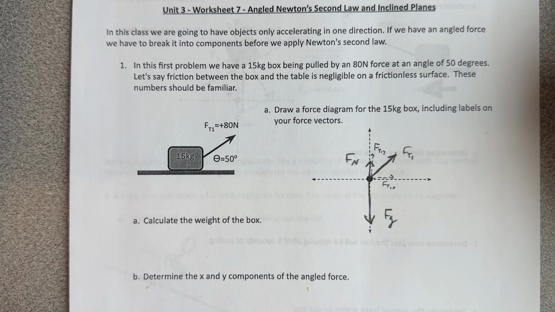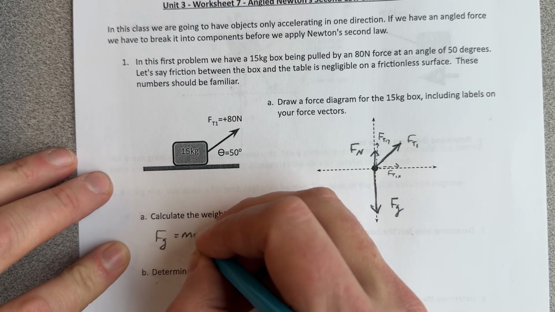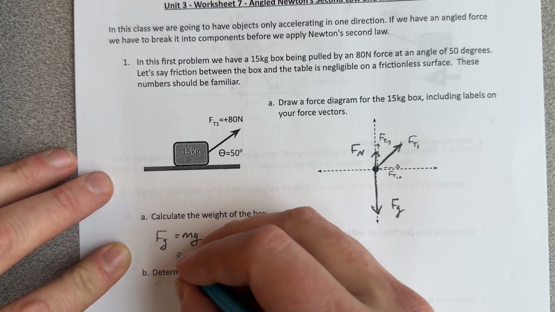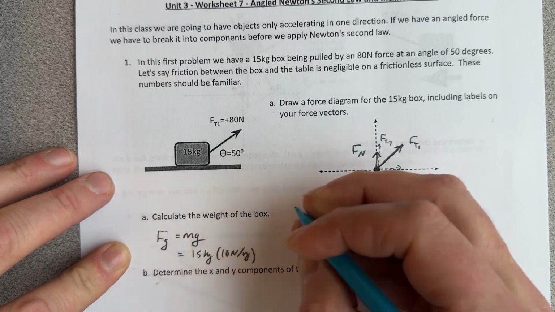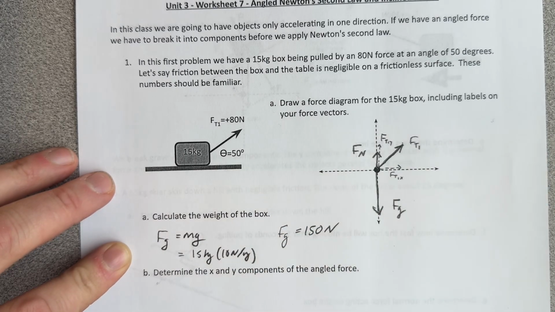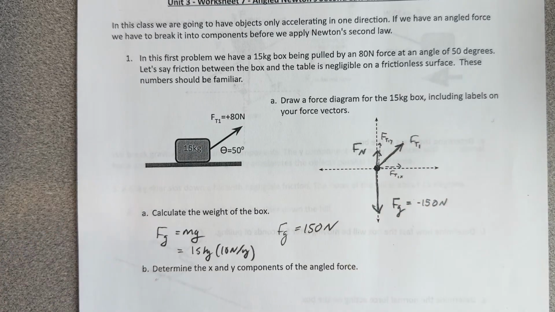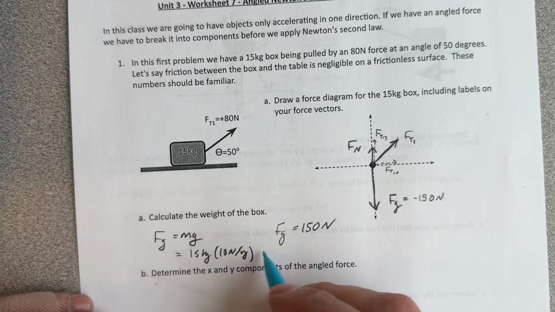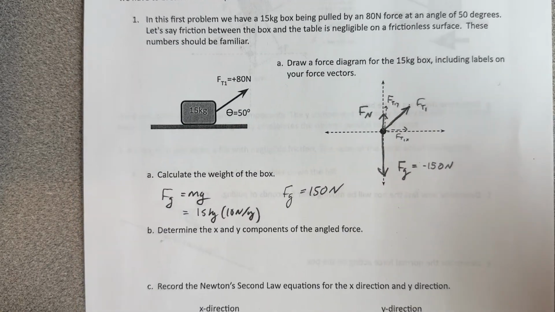So calculate the weight of the box. Fg equals mg. So that's 15 kilograms times about 10 newtons per kilogram. So Fg is about 150 newtons. Now, note that that is negative when we put it on the force diagram. The weight is simply the magnitude of the force of gravity. We make it negative when we put it on the force diagram or we set up Newton's second law.